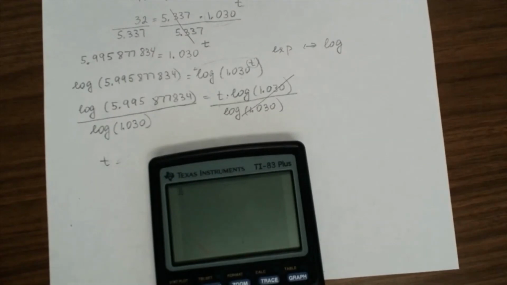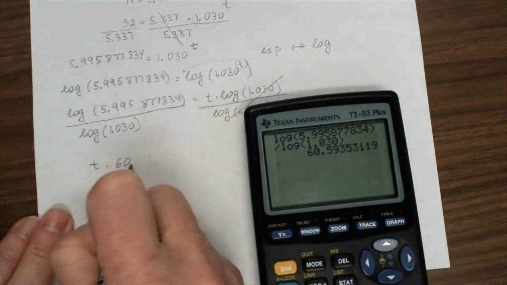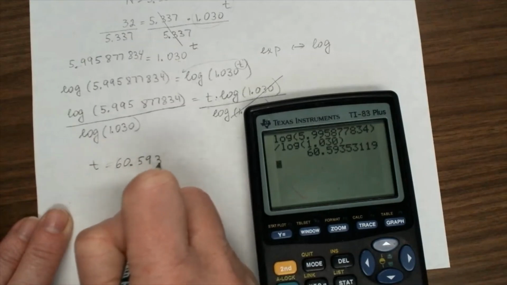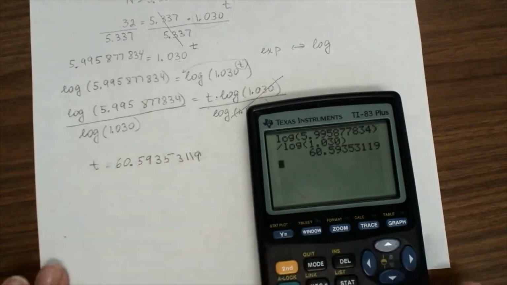So let's calculate logarithm of 5.995877834 divided by logarithm of 1.030, and the answer is 60.59353119.